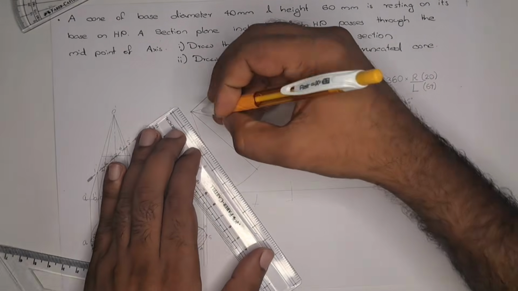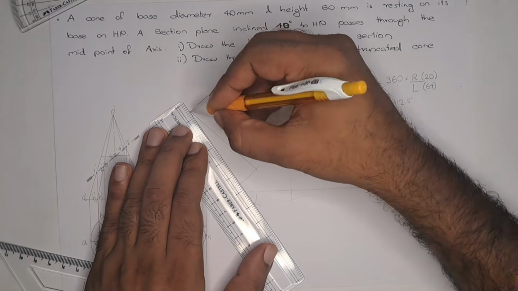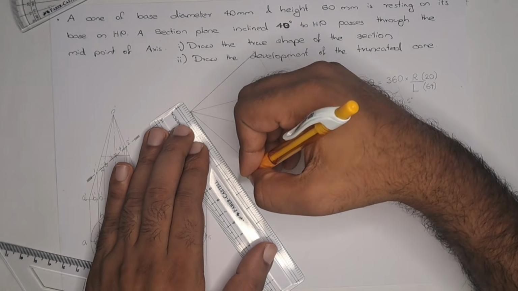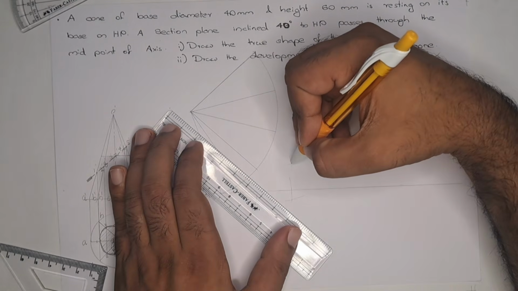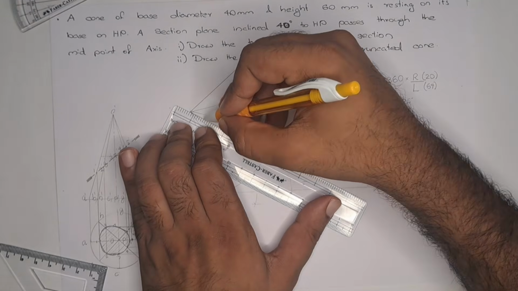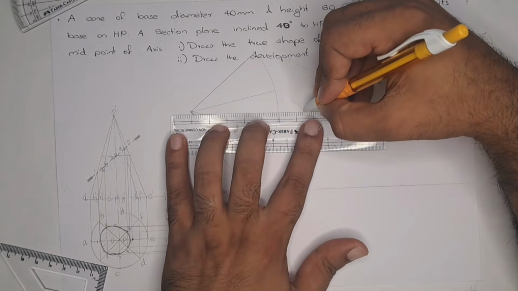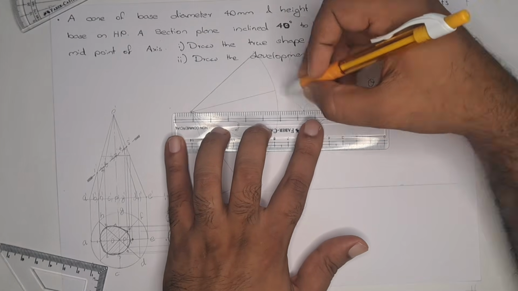We can even close that also. The next point, we can close the arc.